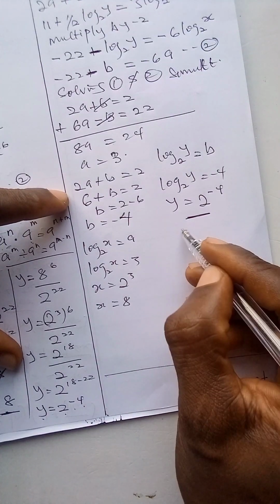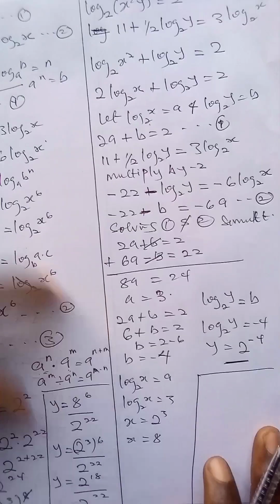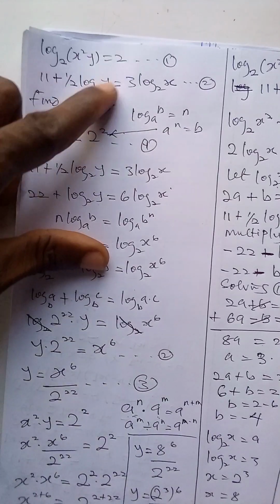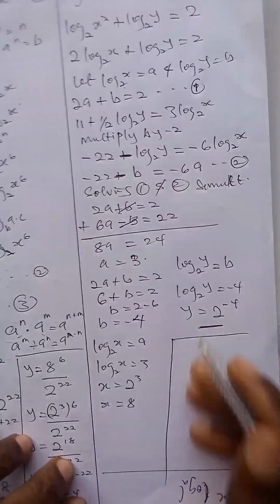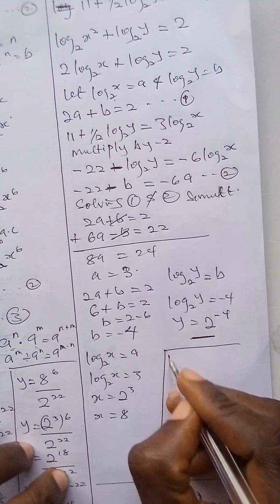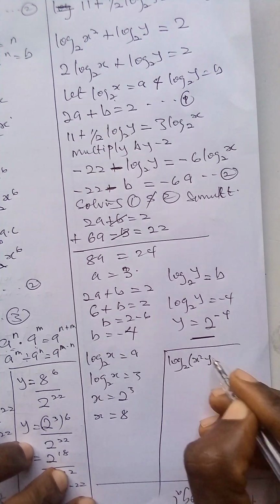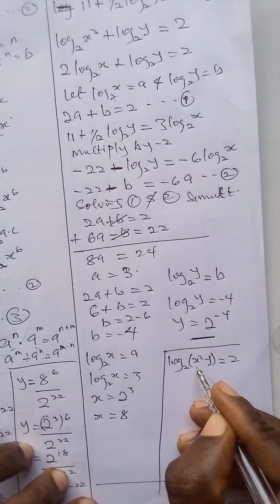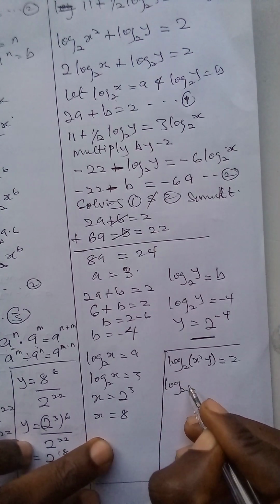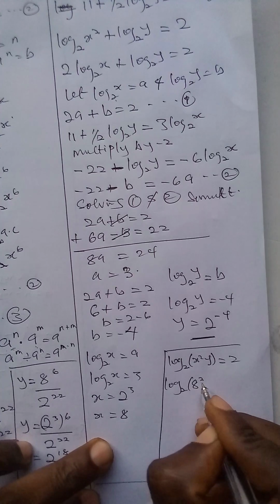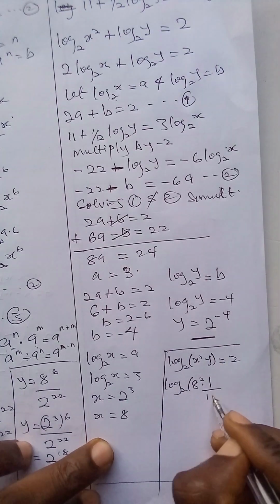Now let us put in the values of x and y respectively in either equation 1 or equation 2 to see if we have a balanced equation. Let us try with equation 1. Log to base 2 of x squared y is equal to 2. Our x is 8, so log to base 2 of 8 raised to power 2 times y, which is 2 to power minus 4, which is 1 over 16.